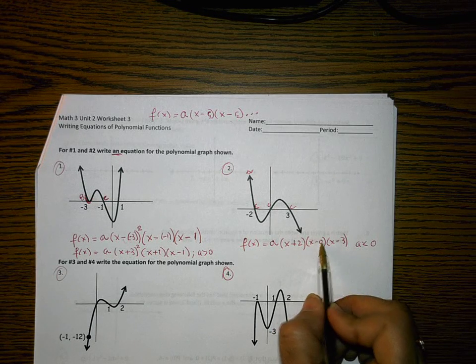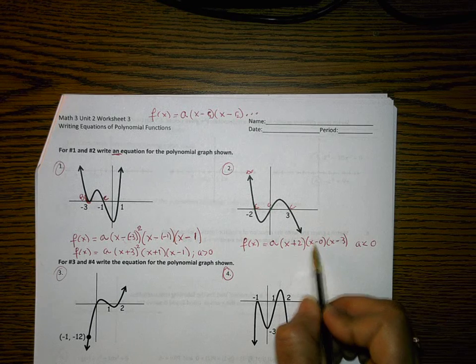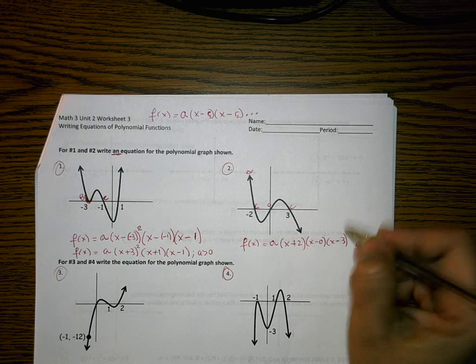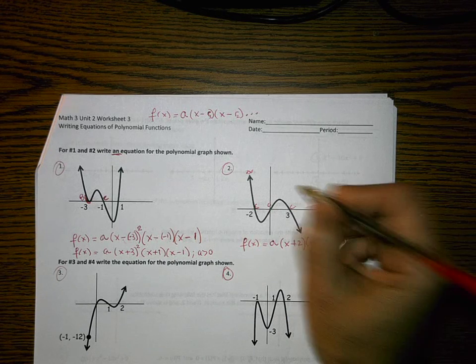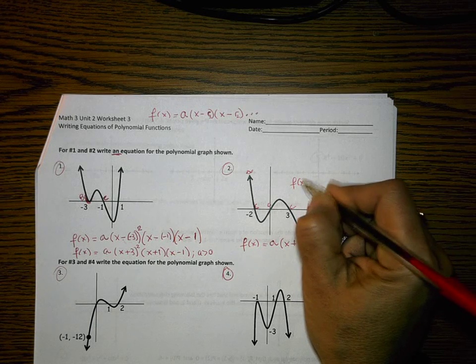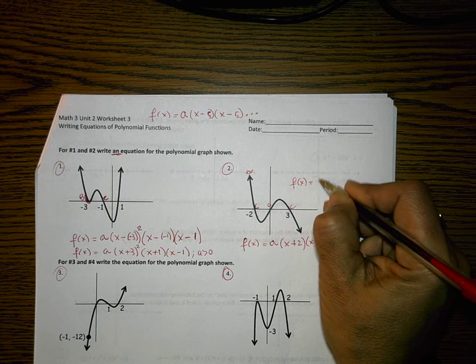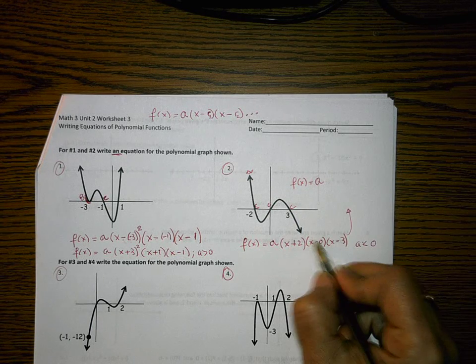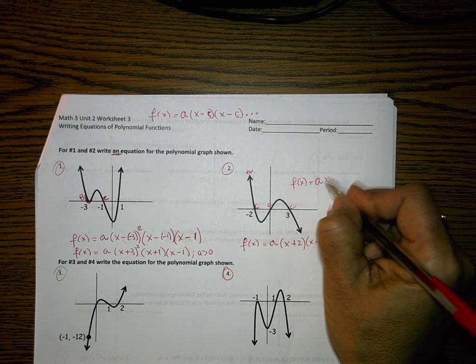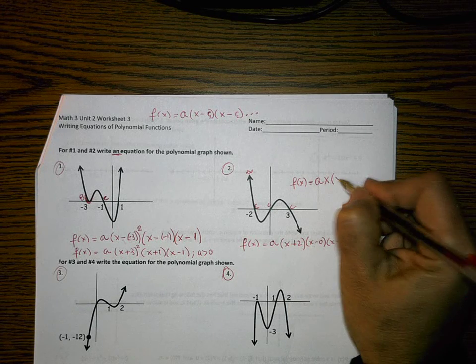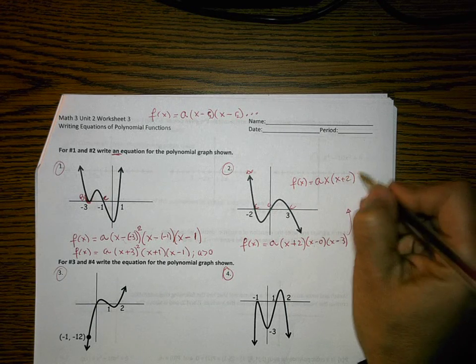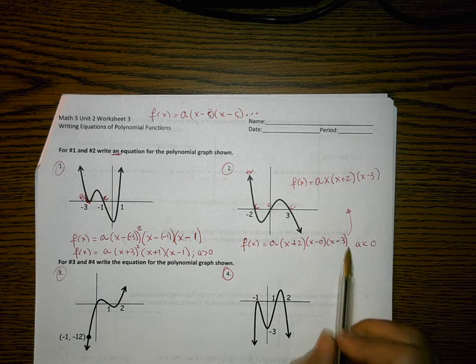So now I can just clean up a little bit more and make it look nicer. x minus 0 is just x. And since x is alone, I'm going to write it in the front. So I'm going to move up over here so that there's more room. My function would be f of x equals the stretch a, and then we have this x minus 0, which is just x, and then the x plus 2, and then the x minus 3. So here are all the roots.